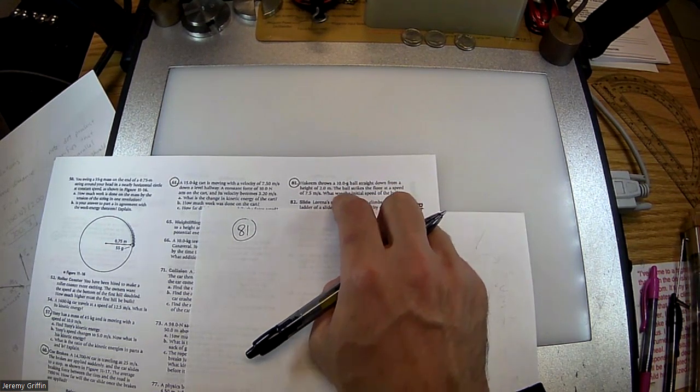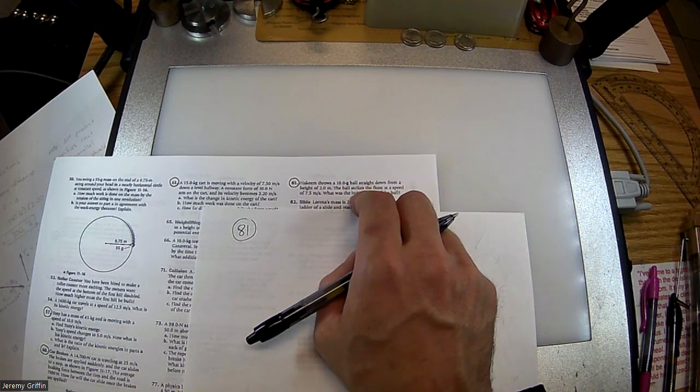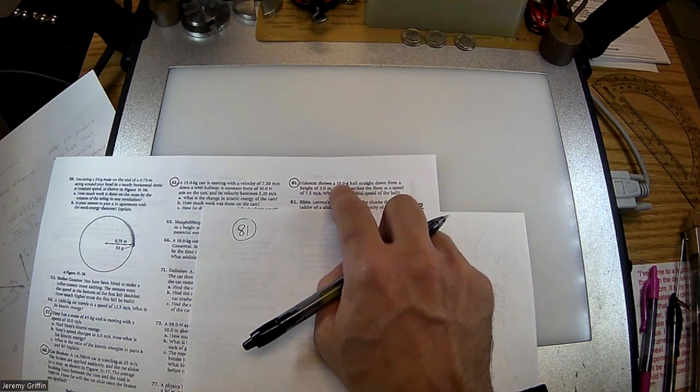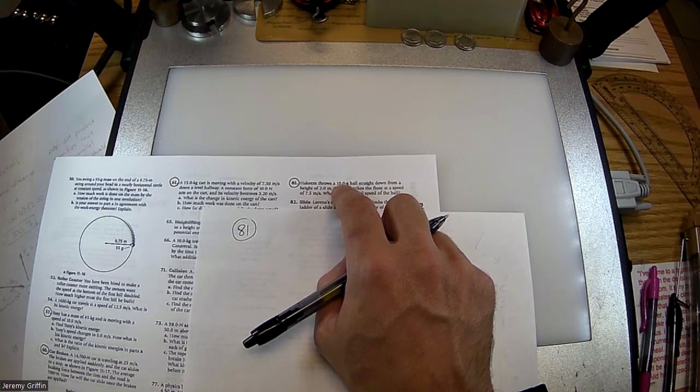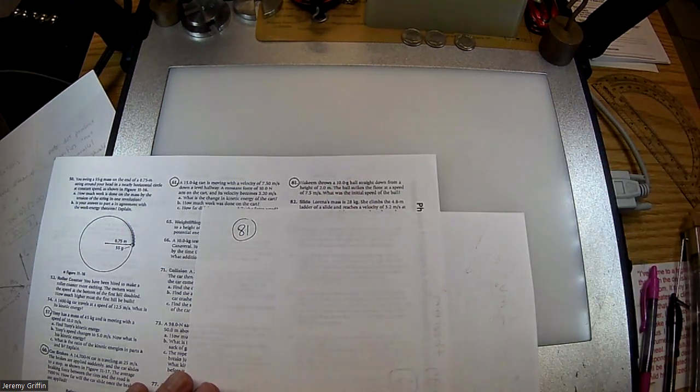Now, if the mass did not cancel out, suppose there was a spring involved, what would you have to do with 10 grams before you could do any calculations? You have to convert it to what first? Kilograms, right. But I think we can bypass that anyway because I think it's going to cancel out.